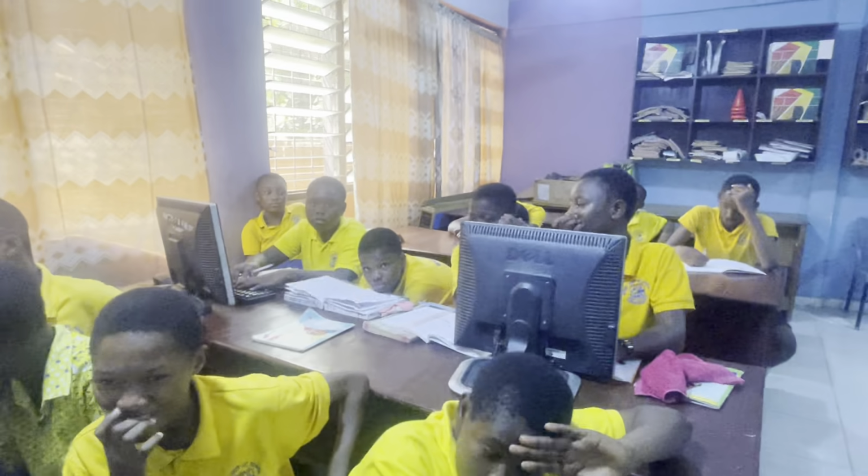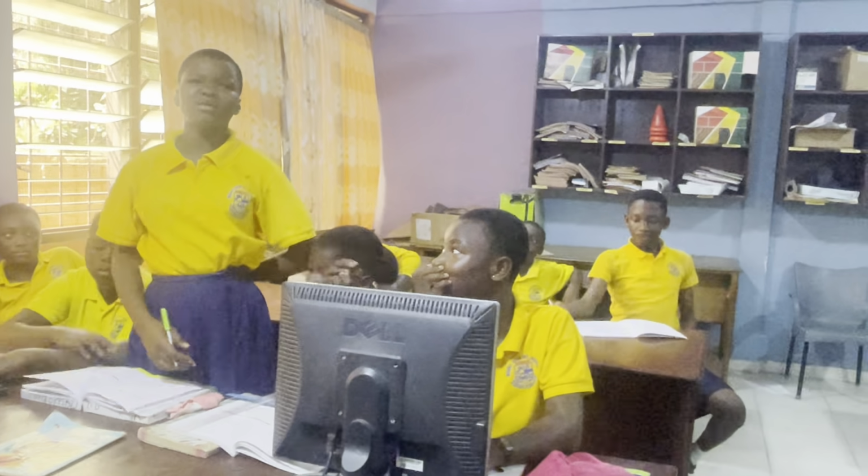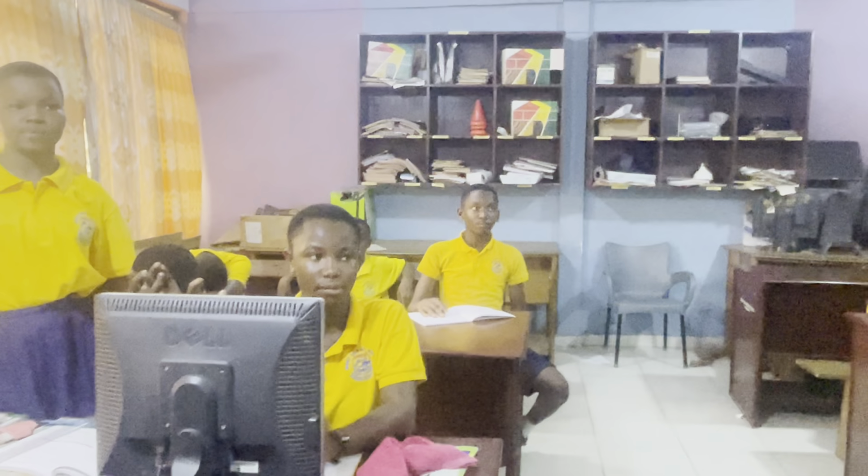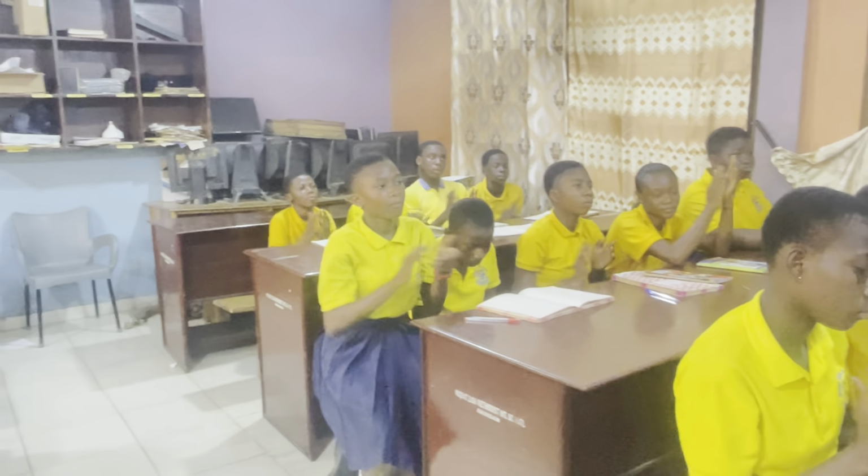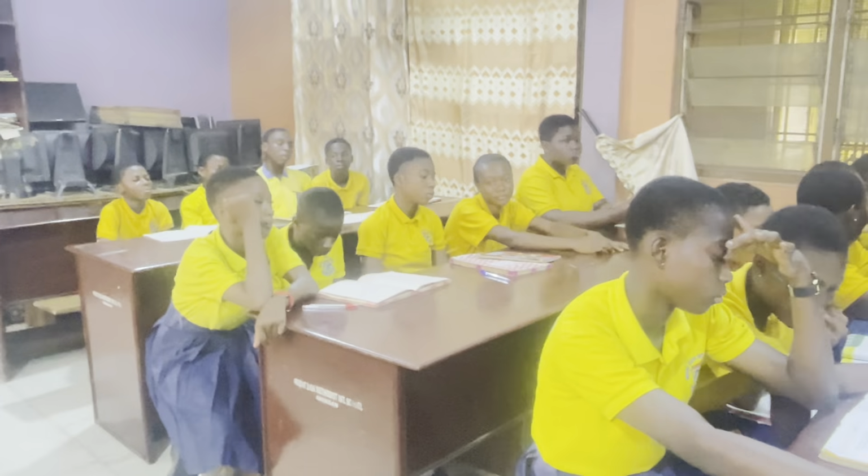Roger, you are the first step to resize the table. Place the cursor on the row or column you want to resize. Okay, bravo. The second step.